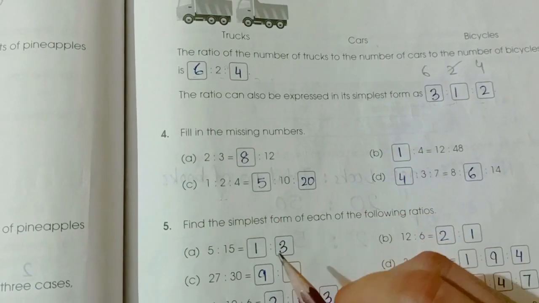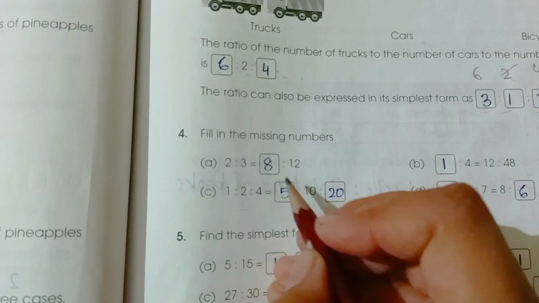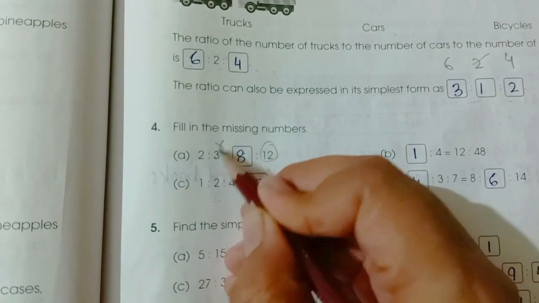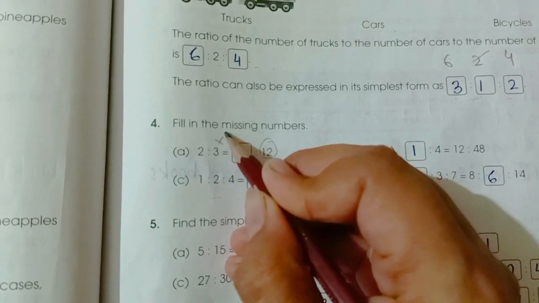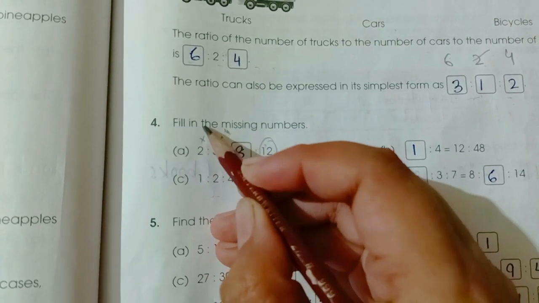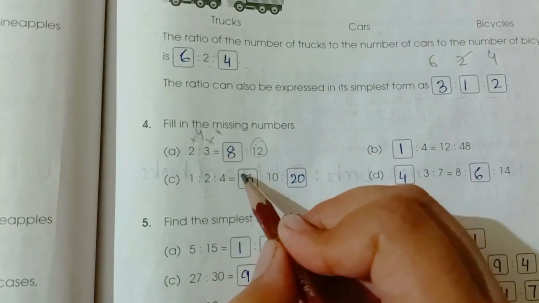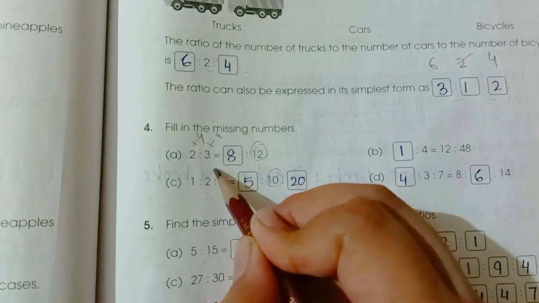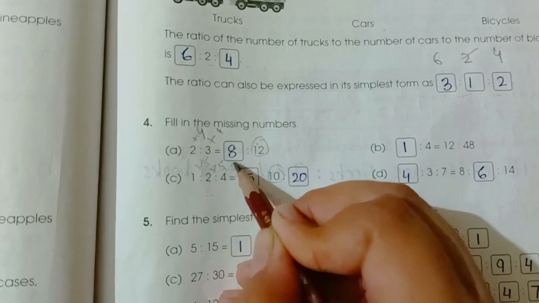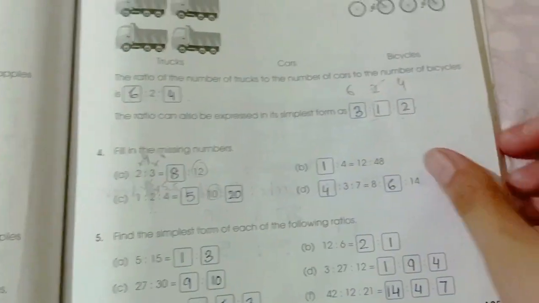Here we have to write the missing number. How are we going to fill this? Here we have 12. So we multiply 3 with a number to get 12. 3 4s are 12. If 3 4s are 12, then we have to multiply the other number by the same. 2 4s are 8. Here we have 10. 2 5s are 10. 1 5 and 4 5s, 4 5s are 20.